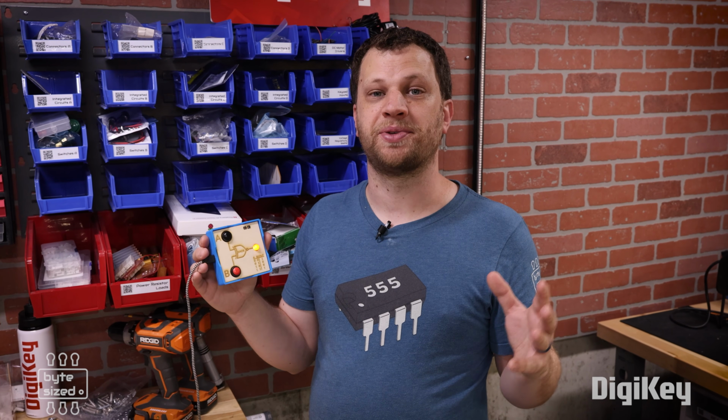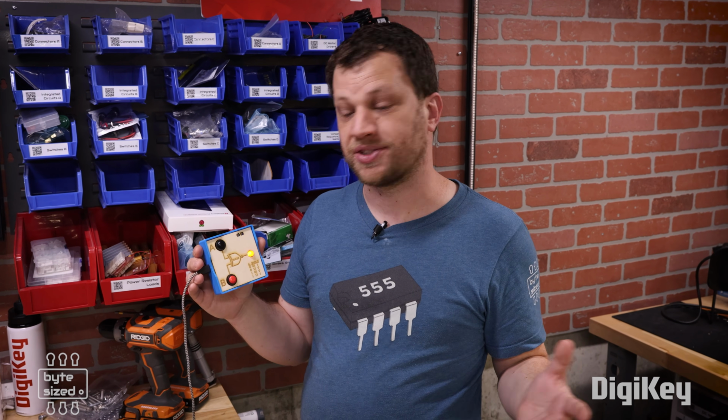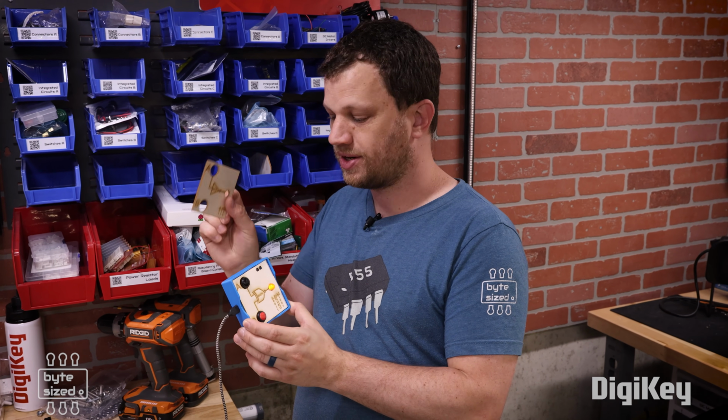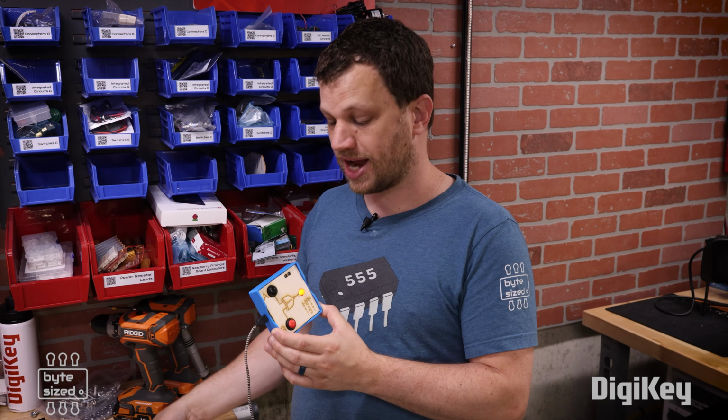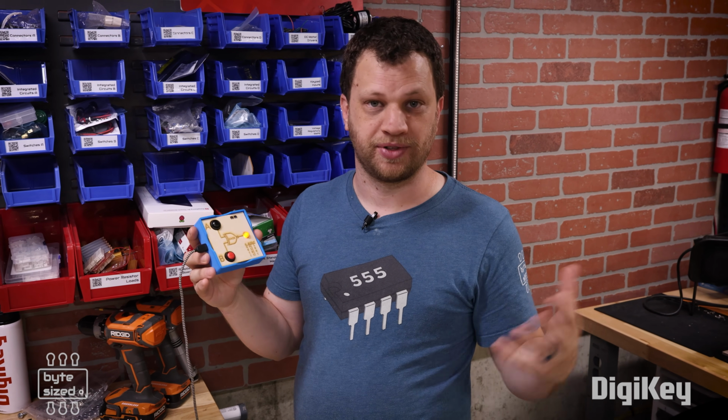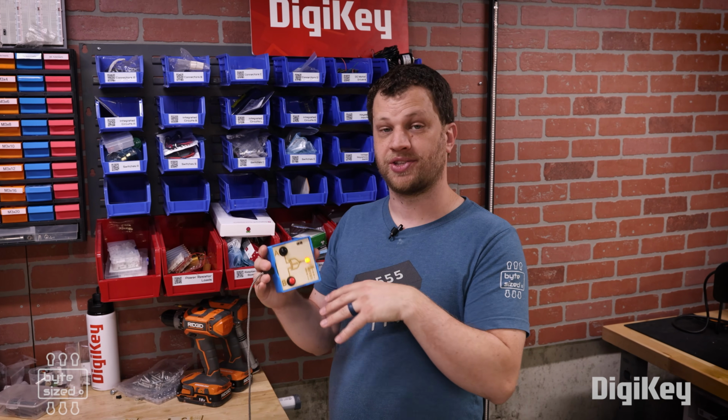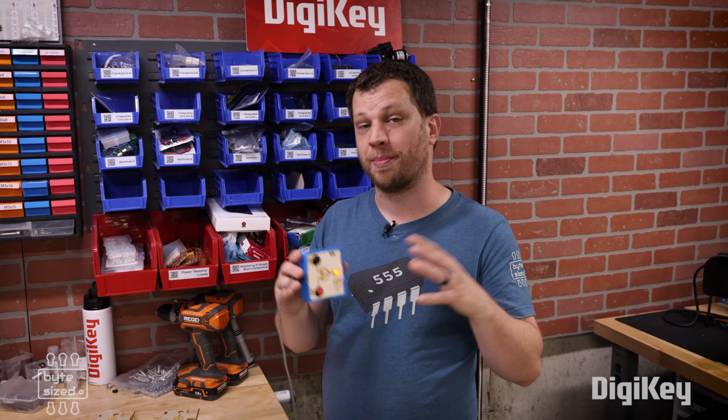This tool is an awesome hands-on way to learn about logic gates. I've got a whole bunch of different card inserts here that I can use like flashcards and challenge myself or just give myself a little bit of a refresher. Individual logic gates are cool, but the real power comes when you combine them together.